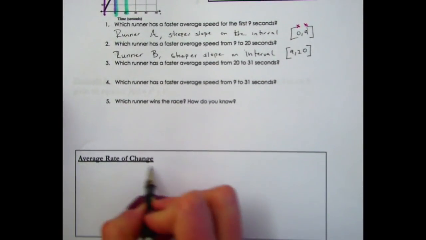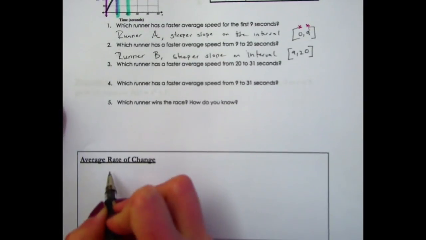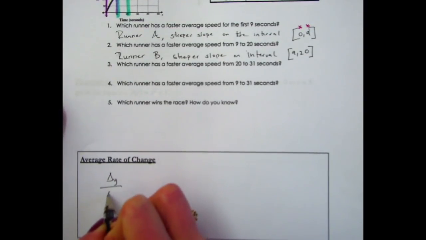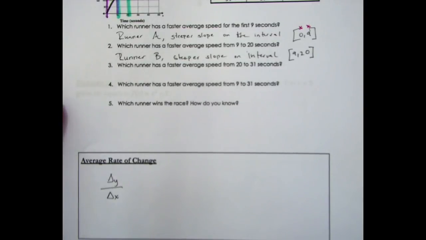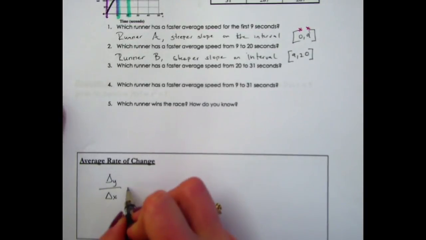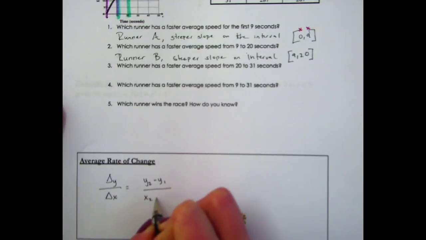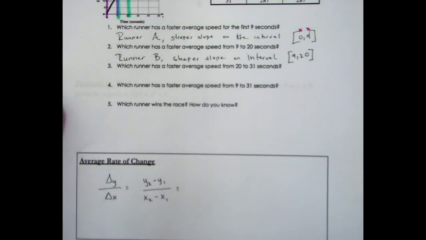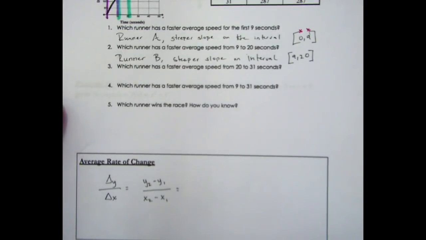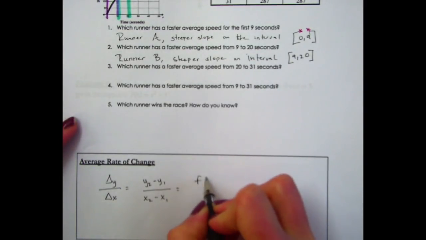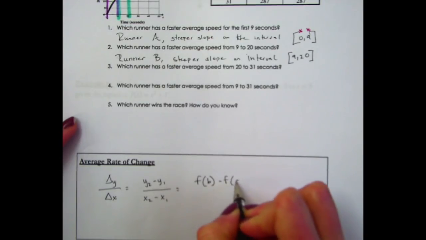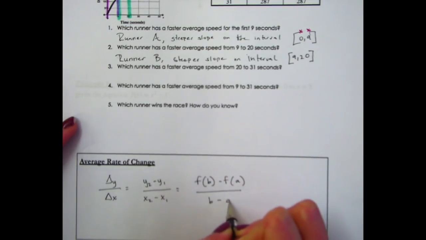Average rate of change is always going to represent some kind of change in y over change in x. We were practicing that last week with concavity. There's a few ways to think about that. We calculated it last week mainly using y2 minus y1 over x2 minus x1. Another equation that we used in the past is up on the word wall, and it is f(b) minus f(a) all over b minus a.